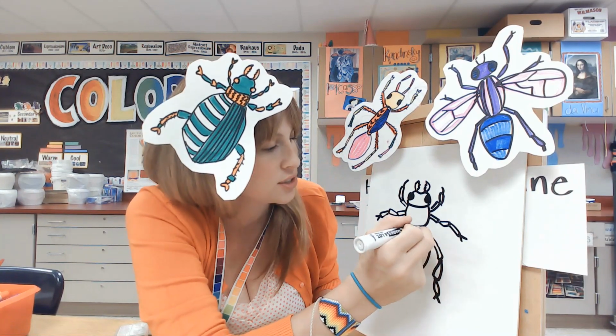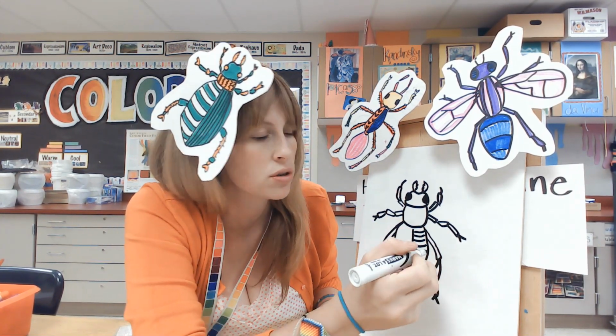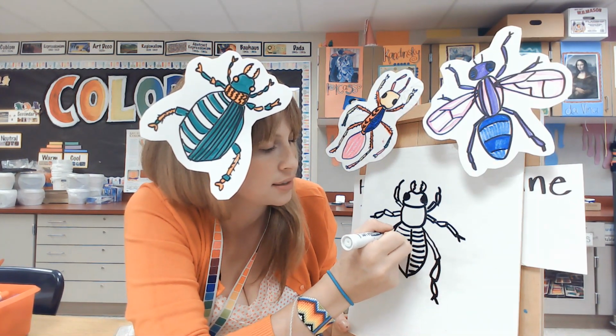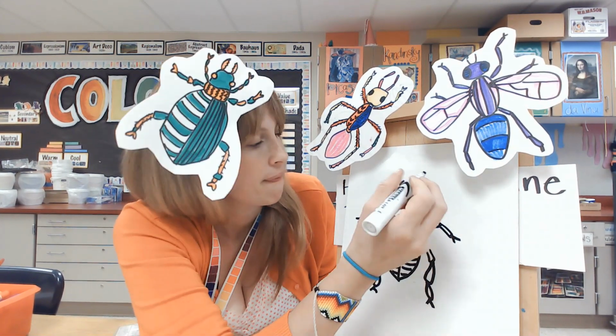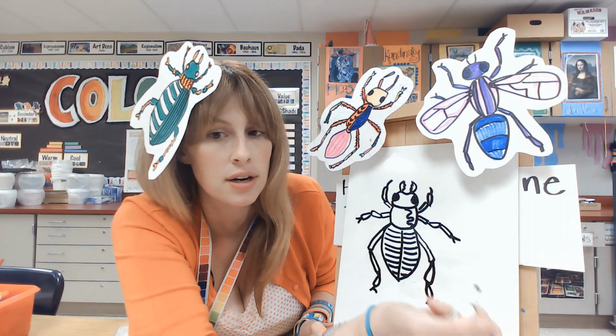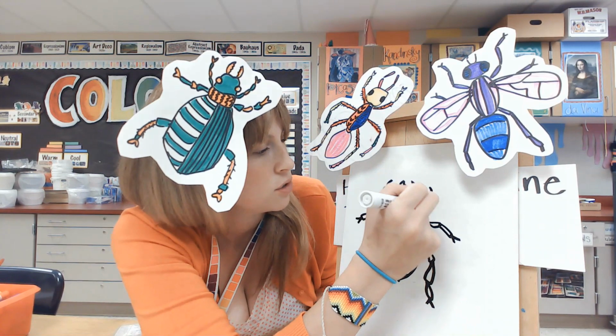Okay, so once you make your bug body or your insect body, then add lines to add interest. So like I did last time, maybe on this side I'm going to do stripes. If you want to keep it symmetrical, then you would want to do the same thing on both sides. If you don't want to keep it symmetrical, maybe I'll do a curvy line over here and a zigzaggy line over here. Okay, so you don't have to.